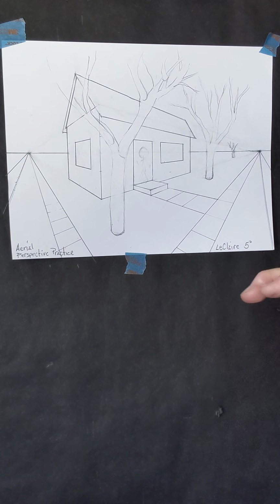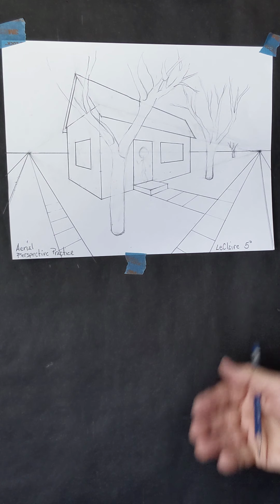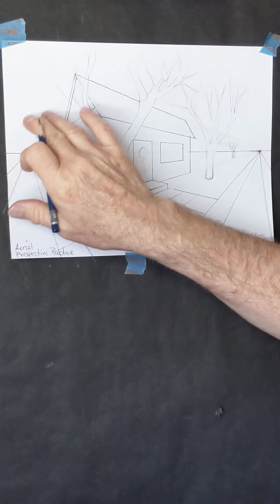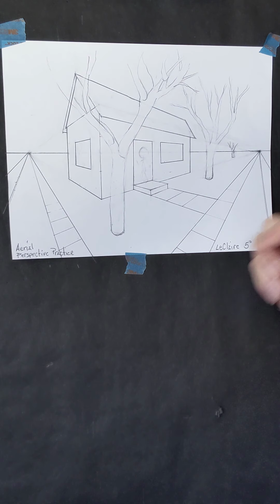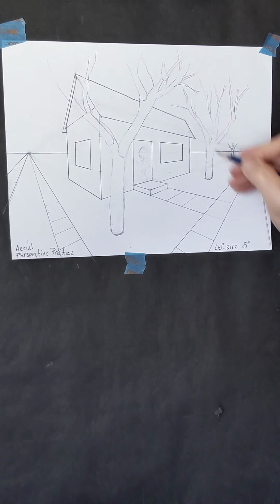So once you've got your picture to that step, then go on to our final video, which is number 6, and we'll talk about the far background, putting in some mountains or hills in that background. While you're gone, I'm going to finish up my trees.